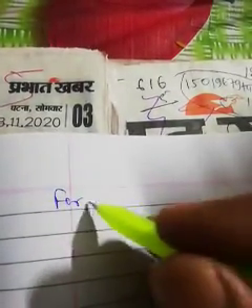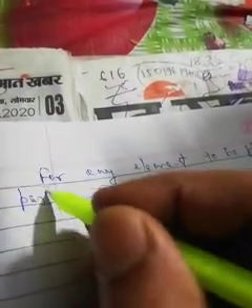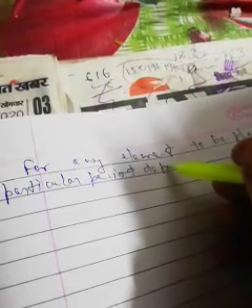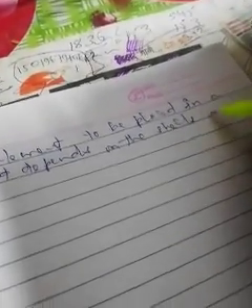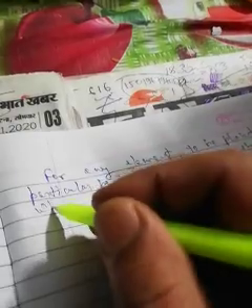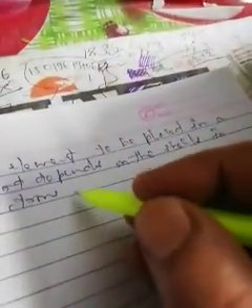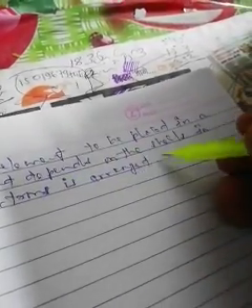For any element to be placed in a particular period depends on the number of shells in which the electrons are arranged for that atom.